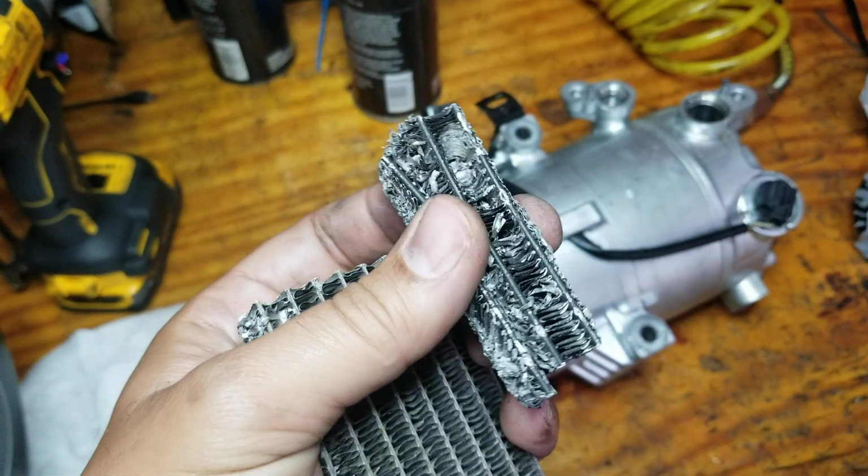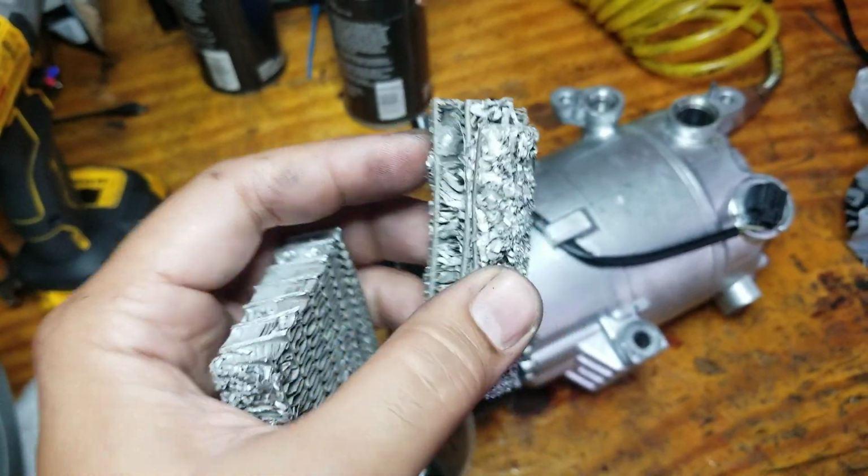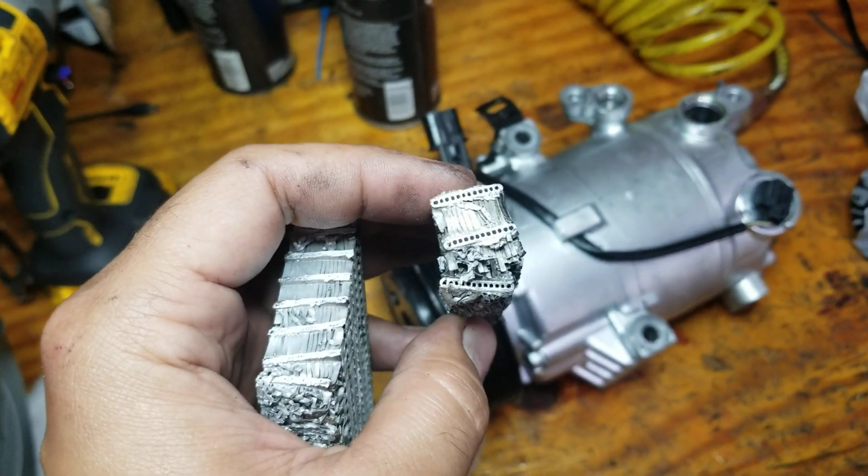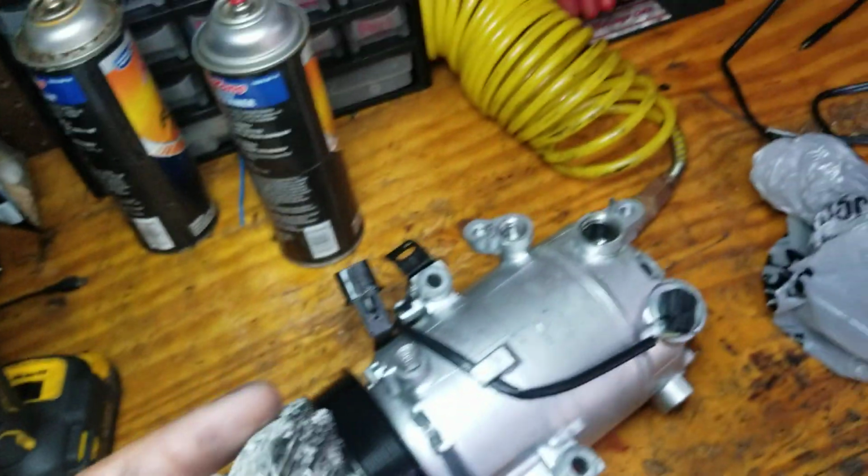I apologize with this. My son got a hold of this and thought it was a good idea to stab it. Kids nowadays, I don't know, they got issues.